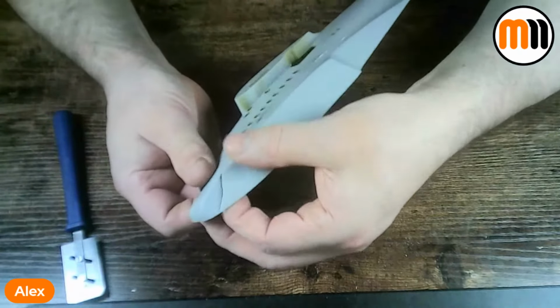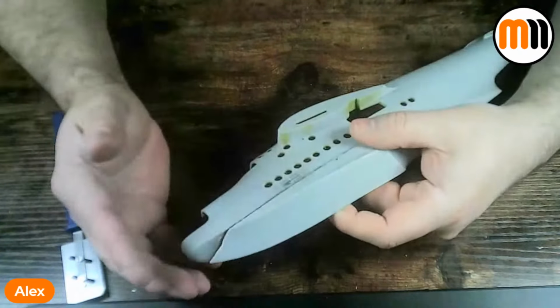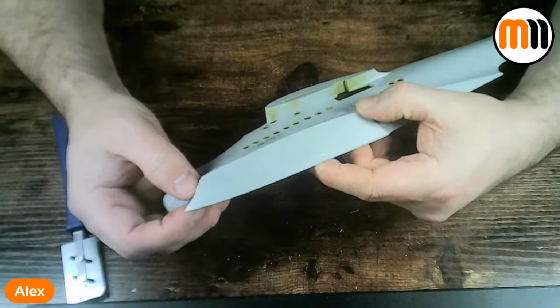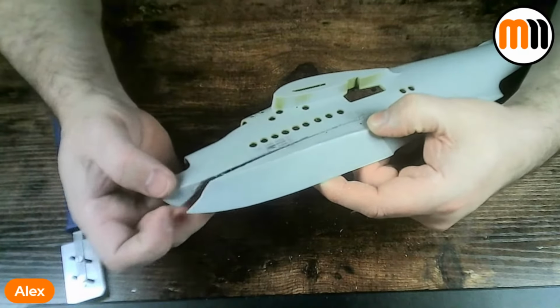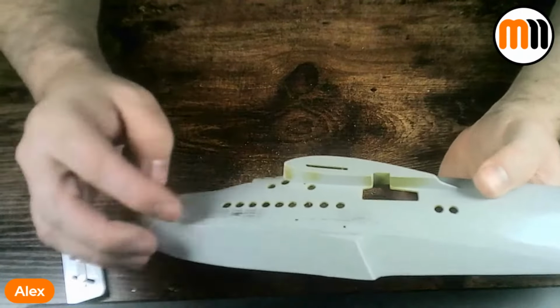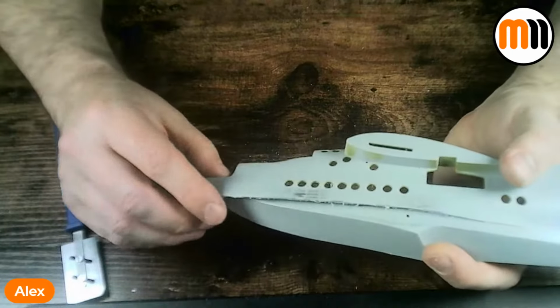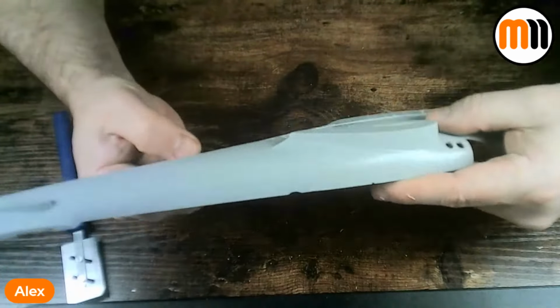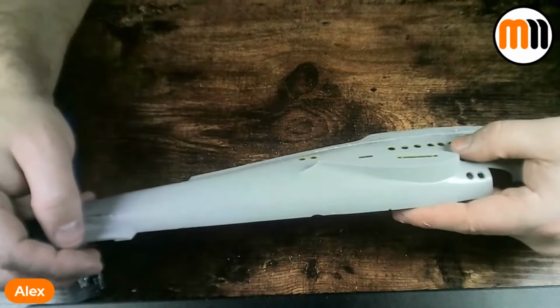So I've kind of scored that and I'm just putting it across. It doesn't really matter, right, at this stage if our cuts here are a little bit rough, because all of this is going to be disposed of. I'm going to have to be doing a lot of blending on this anyway, so I'm not too concerned about that.